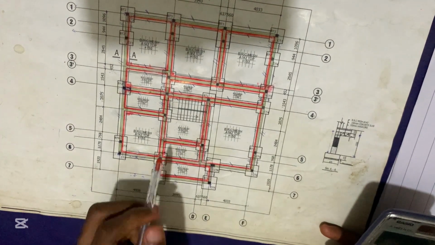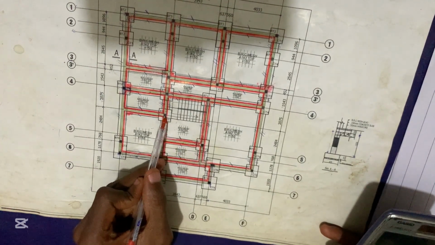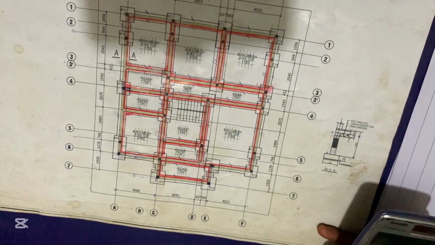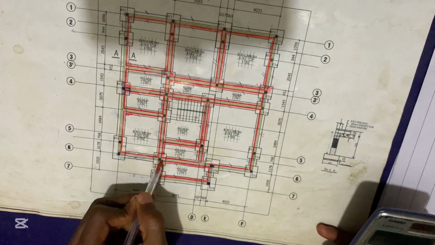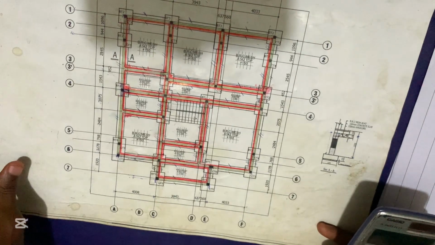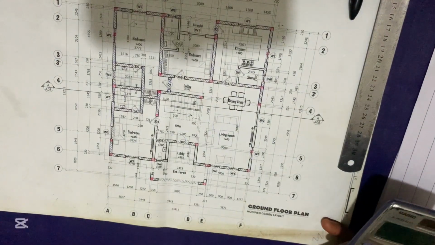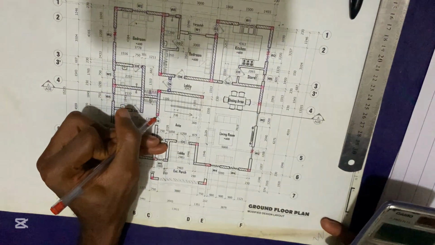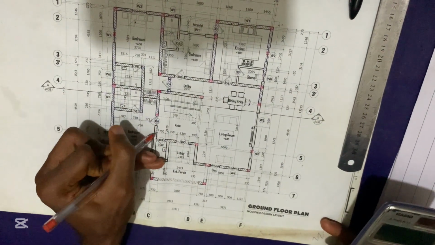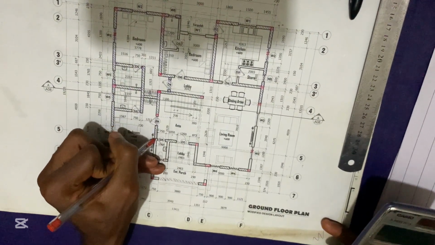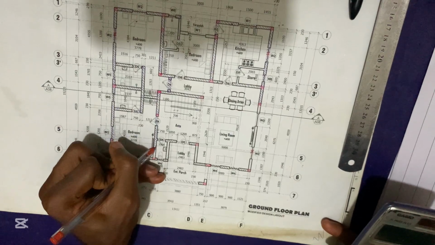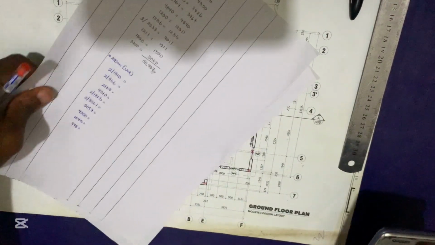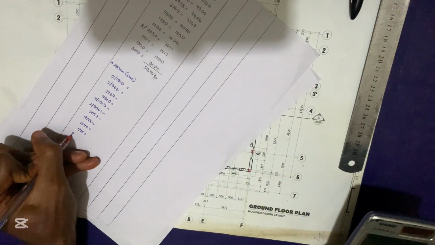4430. So if you minus half of the column from both sides, you're going to be having what? 4200, meaning that the length of this block work here is 4200. And similarly, the same thing applies for the ground floor plan. So here, this block work is 4200 mm. So now what? Record 4200.